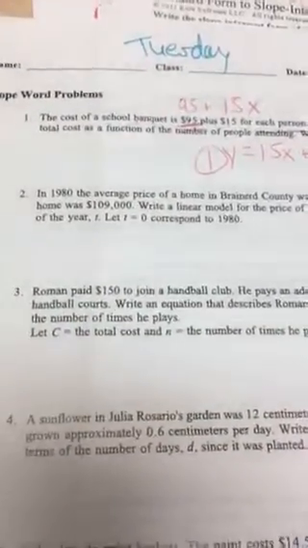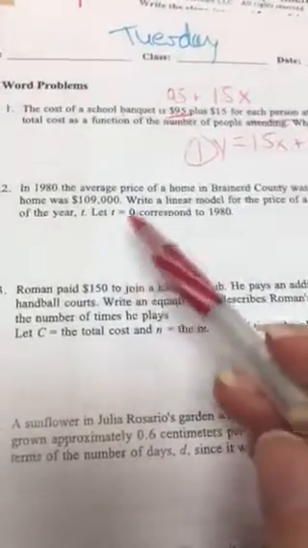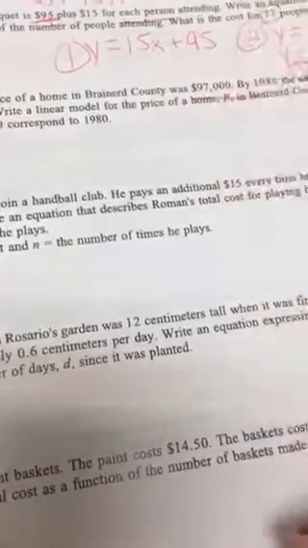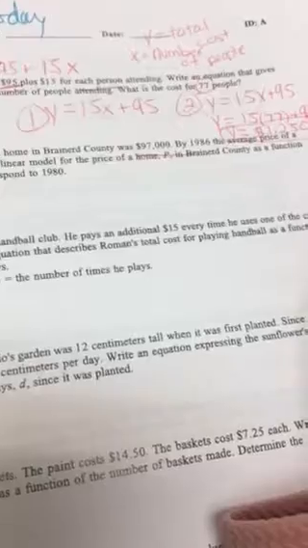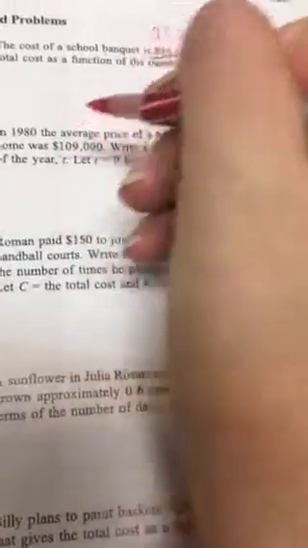Number 2, it says in 1980, the average price of a home was $97,000. By 1986, the average price of a home was $109,000.